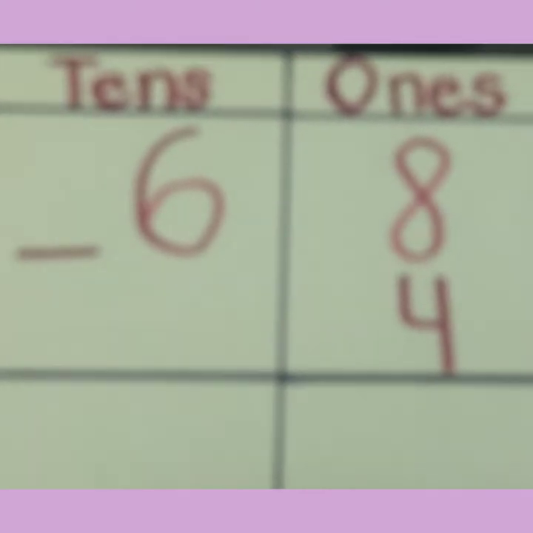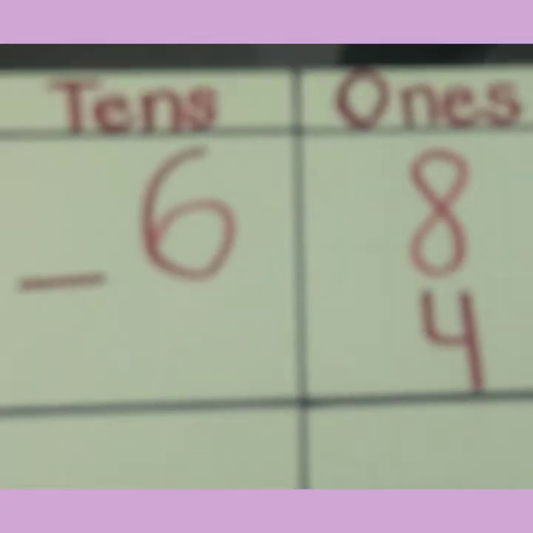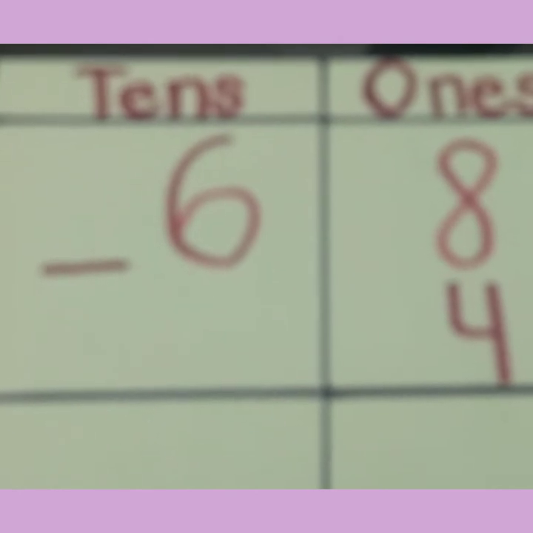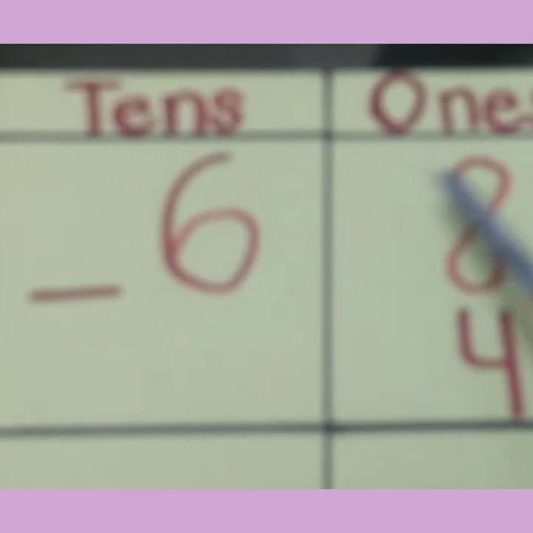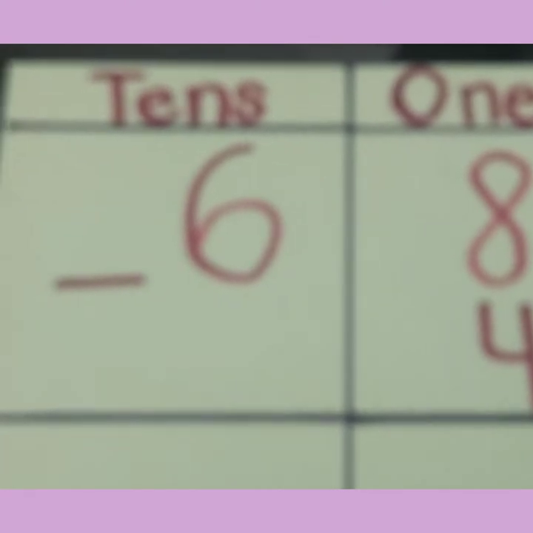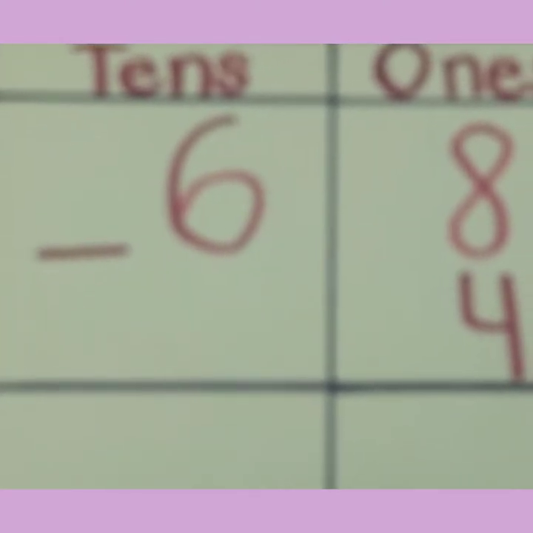Okay, here we have subtractions, and we have the place value chart. Here, ones, tens. The number is 68 minus 4. We are going to show you this using the manipulatives.